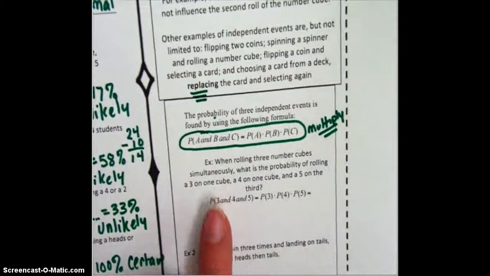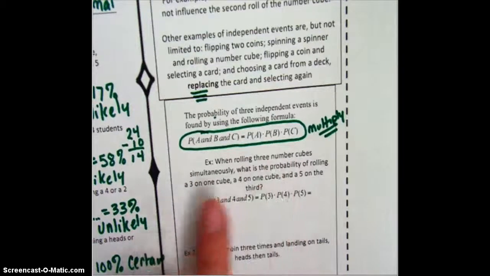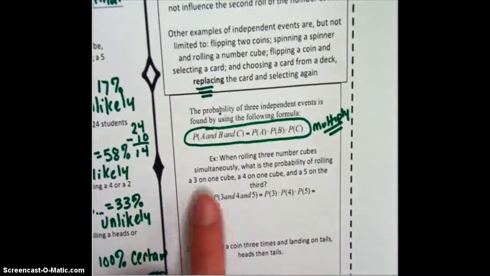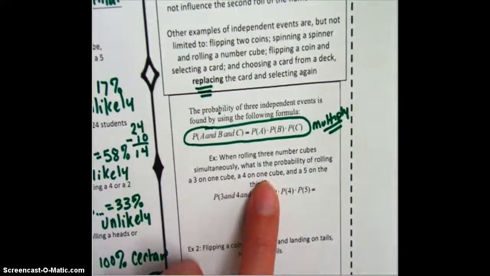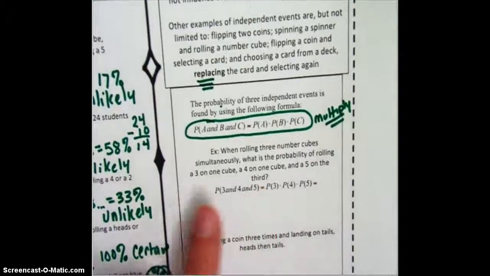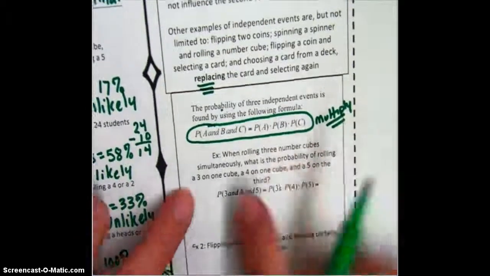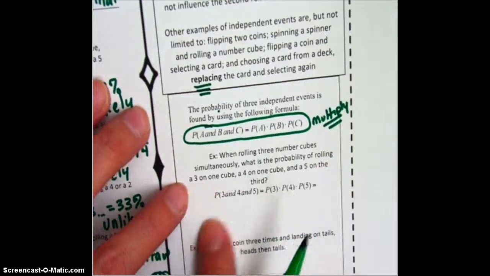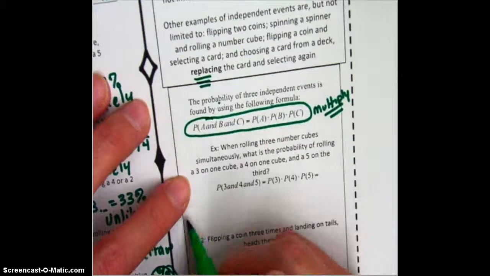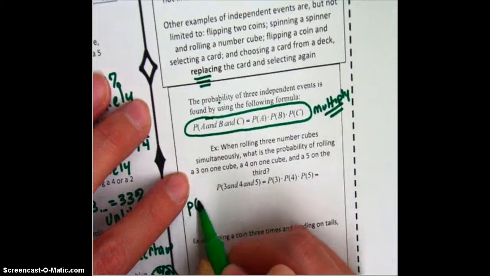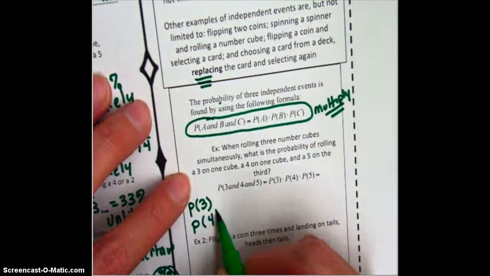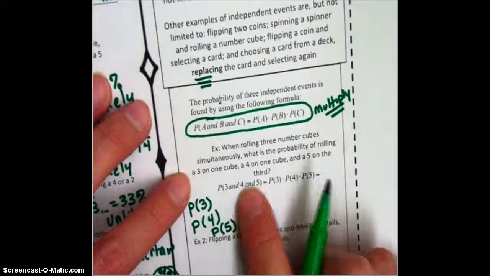So here's an example. When rolling 3 number cubes simultaneously, that means at the same time, what is the probability of rolling a 3 on one cube, a 4 on one cube, and a 5 on the third cube? So these are independent because all of these are going to have the same 6 sides. So what is the probability? First we have to write down a fraction for each one of these. So what is the probability of rolling a 3? What is the probability of rolling a 4? And what is the probability of rolling a 5? We're going to look at each one of them separately.